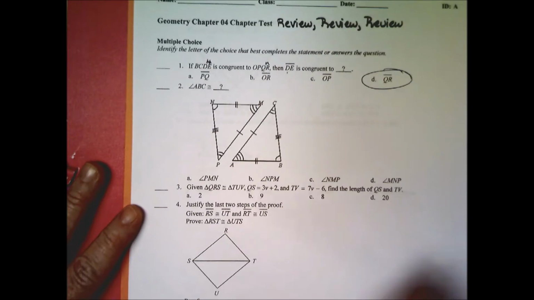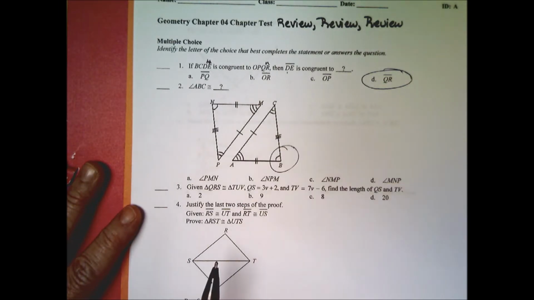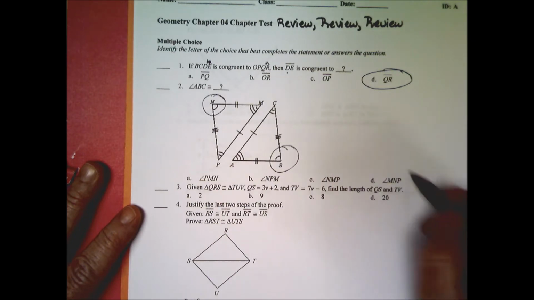Number 2, angle ABC right here is congruent to which angle? It would be the one with N in the middle, which would be angle D.